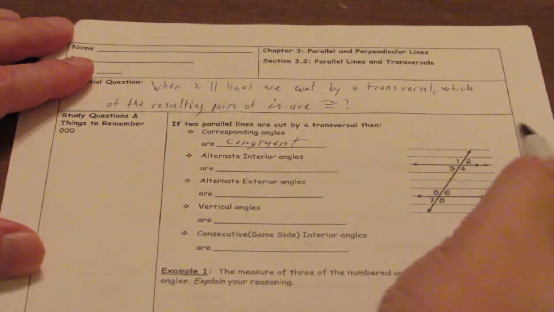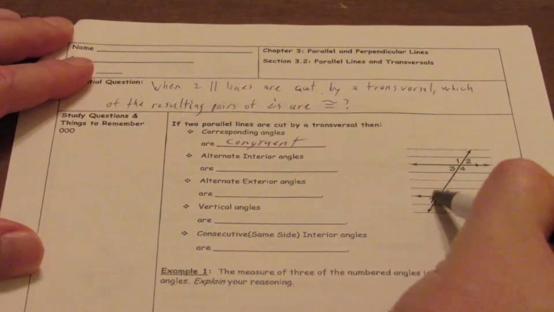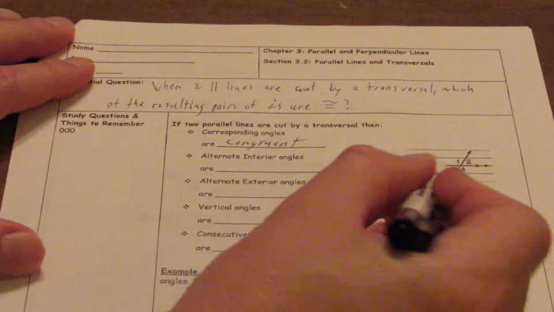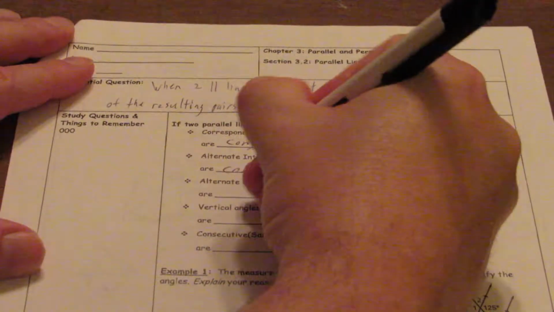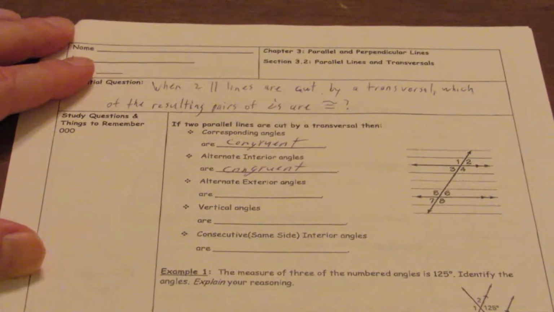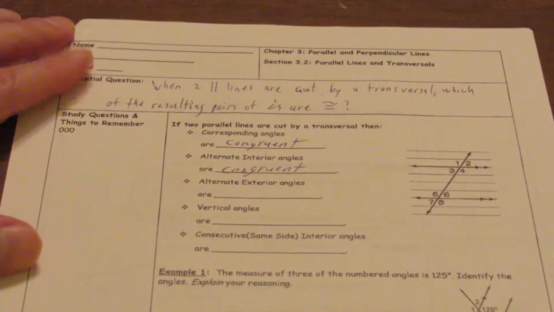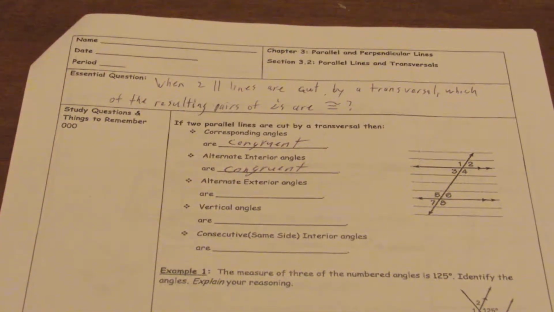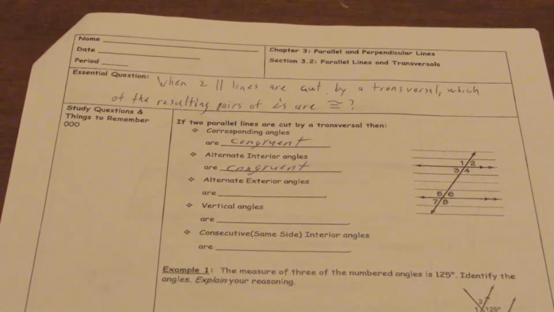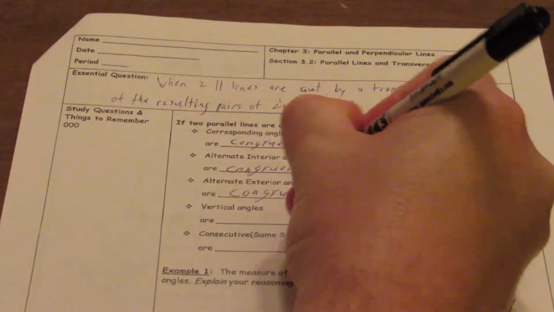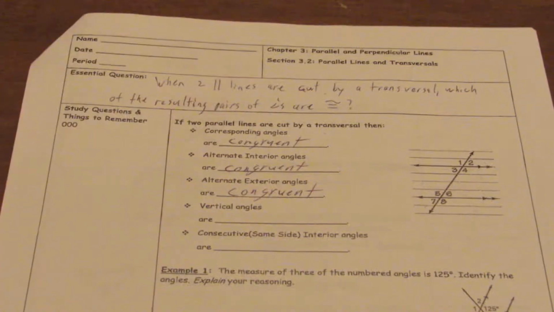So for example here, 1 and 5 are corresponding. They're going to have the same measurement. Alternate interior angles, so we look at 3 and 6, those are also congruent. And we can get there by using our corresponding angles if we wanted to show that, and we'll look at that a little bit later on. Alternate exterior angles are congruent. Right, that would be like 2 and 7.